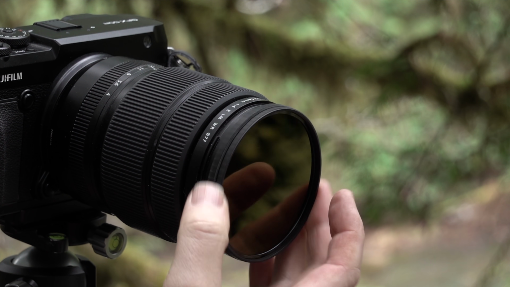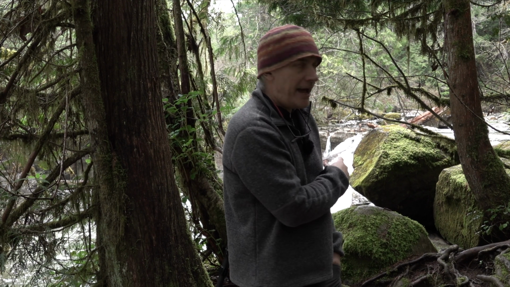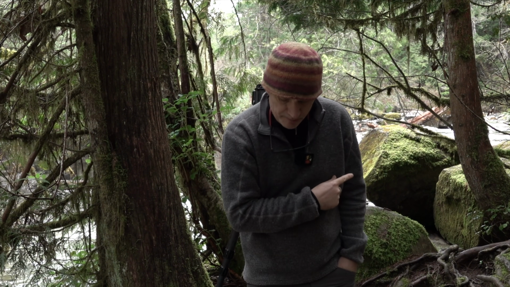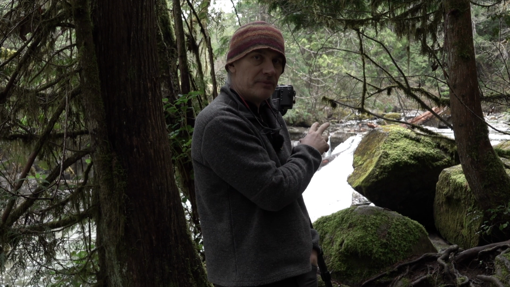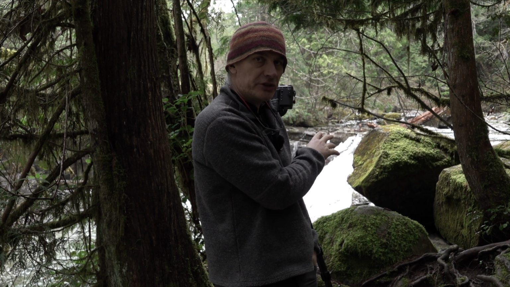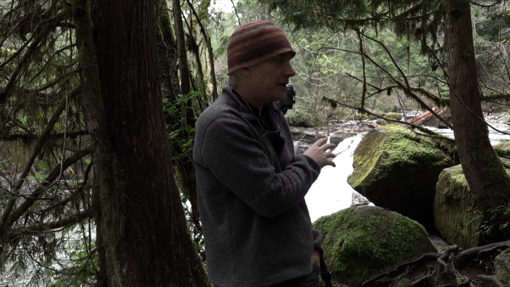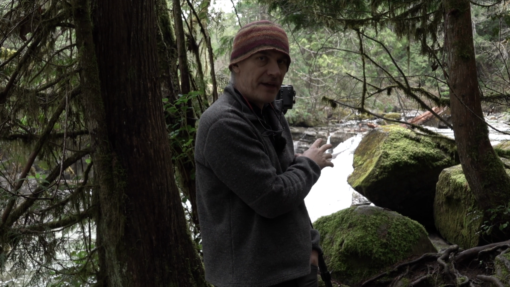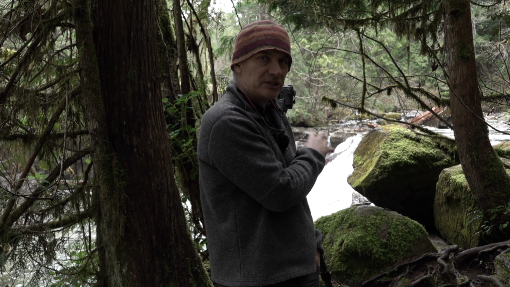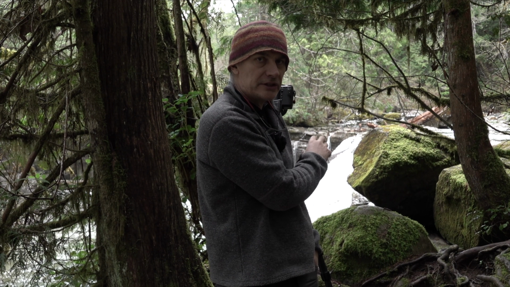So I've come up to a little bit of a bench, actually, where I came down the hill here. And I think I might have found a composition. What I'm going to try and do is, there's some really great boulders covered in moss in the foreground, and they do have a little bit of ambient light on them, so I kind of play with that. And also there's some small cedar trees in the foreground as well.